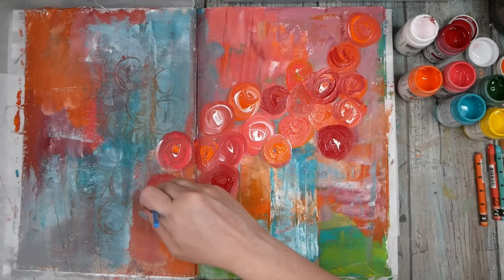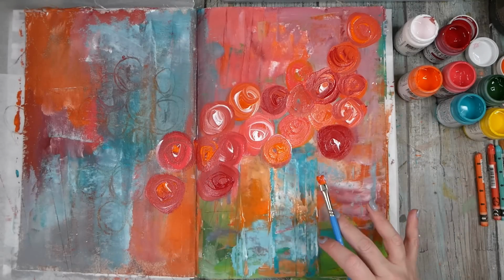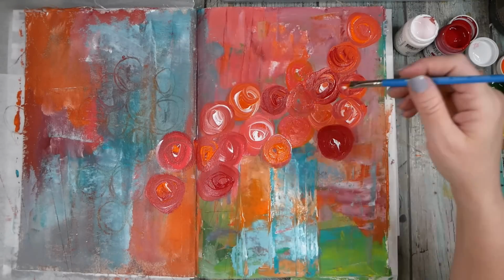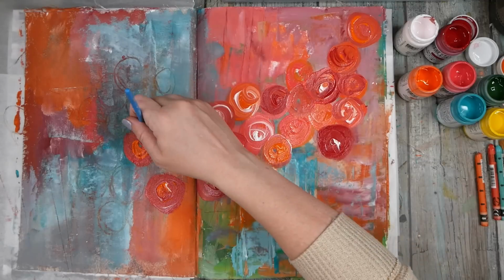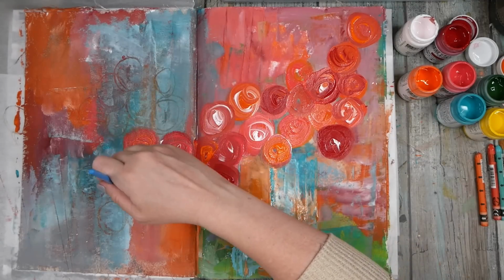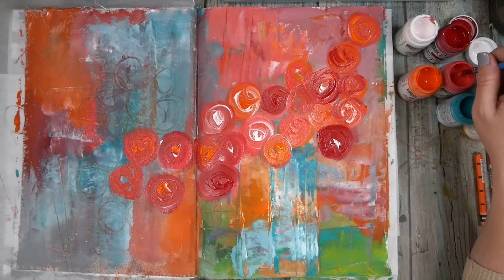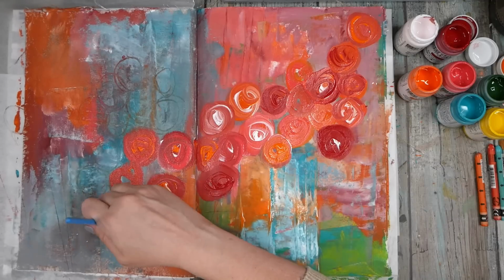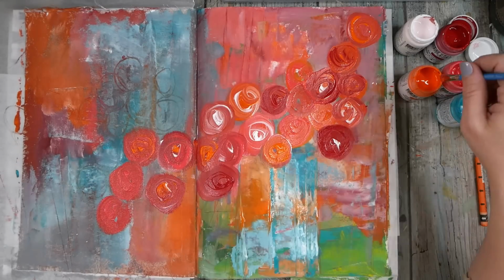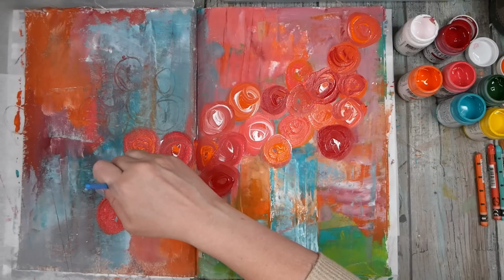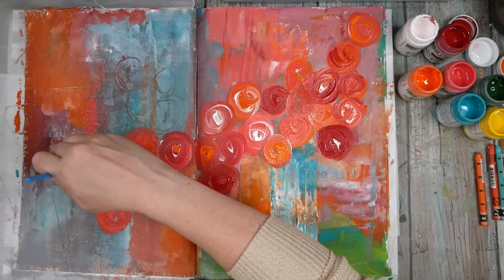And I do multiple colors in there because it lends to the depth and the creativity of the piece instead of it all being the same. And I'm not trying to create individual petals, and I'm just not overcomplicating doing a little flower shape. I'm just kind of leaning into the abstract color texture feel.